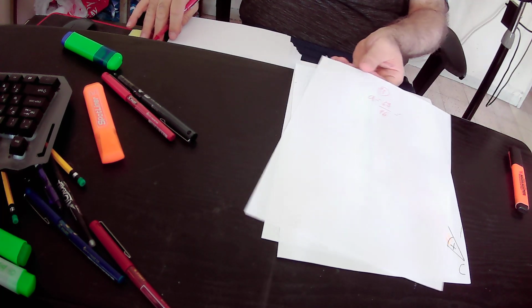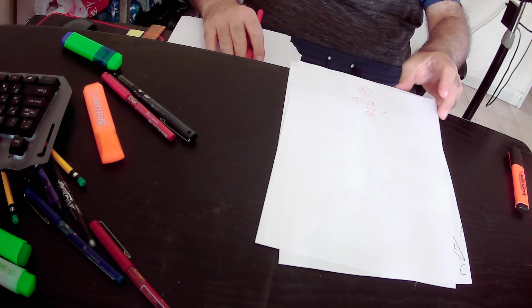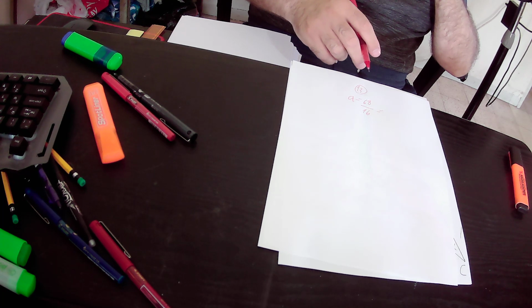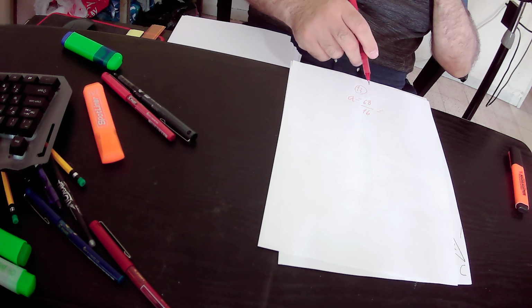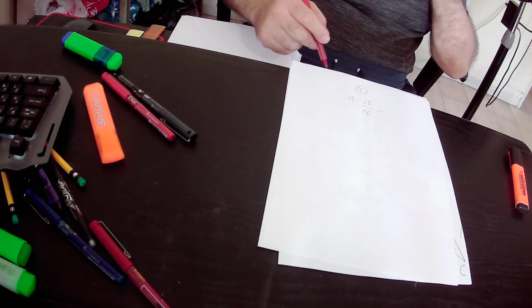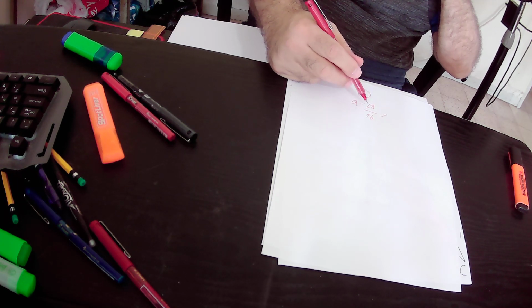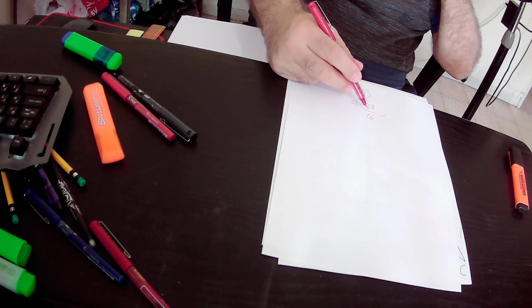We got that a equals 68 over 16. Here we will divide the numerator and the denominator by 4. 68 over 4 is 17, and 16 over 4 is 4.